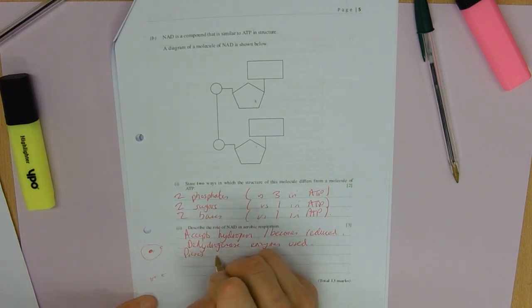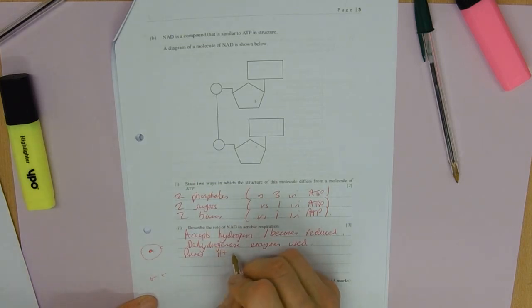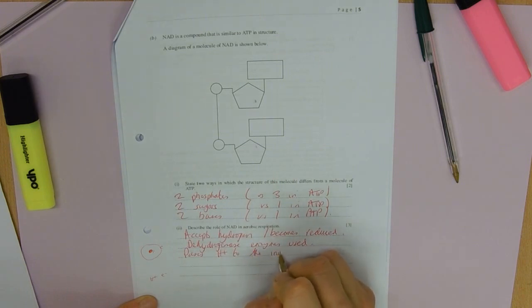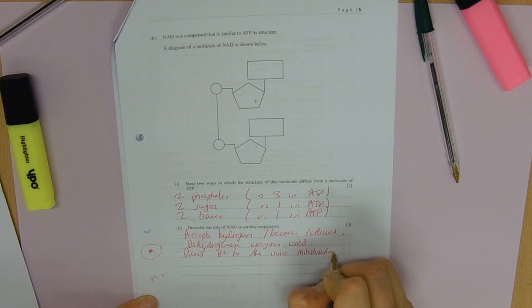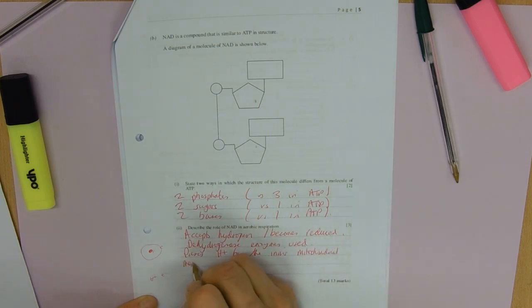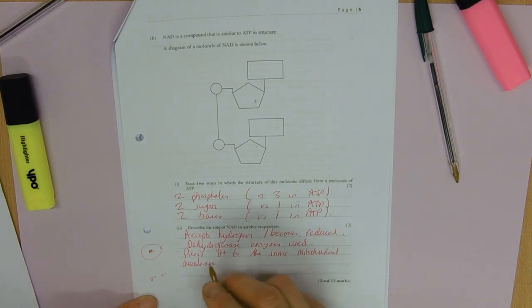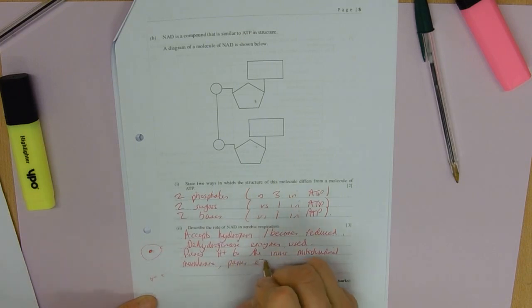So let's talk about our hydrogen. Passes H+ to the inner mitochondrial membrane, where it'll get pumped. Let's talk about our electrons.